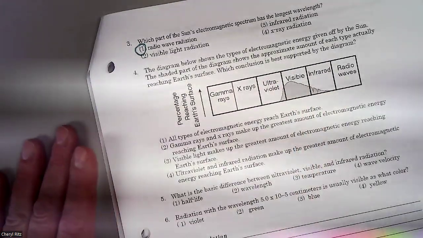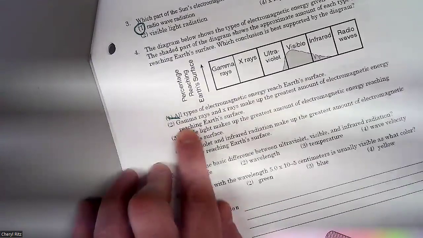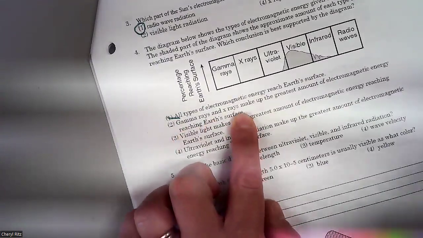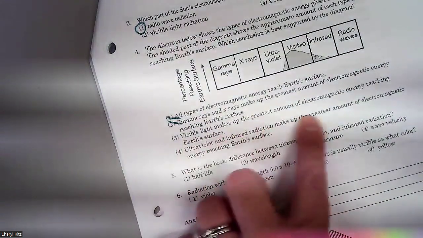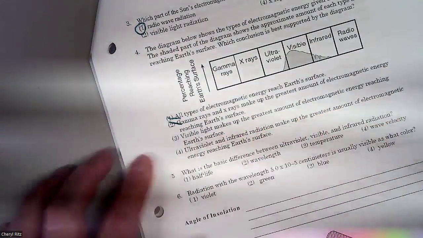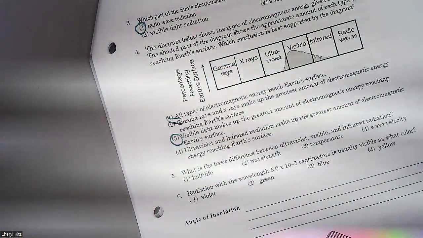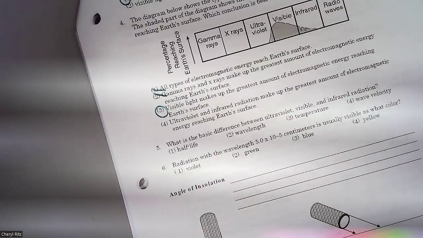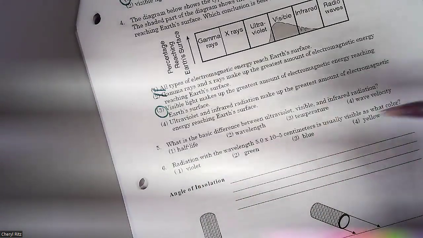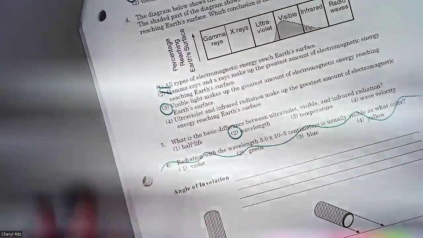So going through these, which one? It's not A, they don't all reach it. It's not 2, gamma and X-rays make up the greatest, they don't. Visible light makes up the greatest amount of electromagnetic energy reaching Earth's surface, absolutely. And what is the difference between ultraviolet and infrared? That's only the wavelength, and you did not have to do question 6.